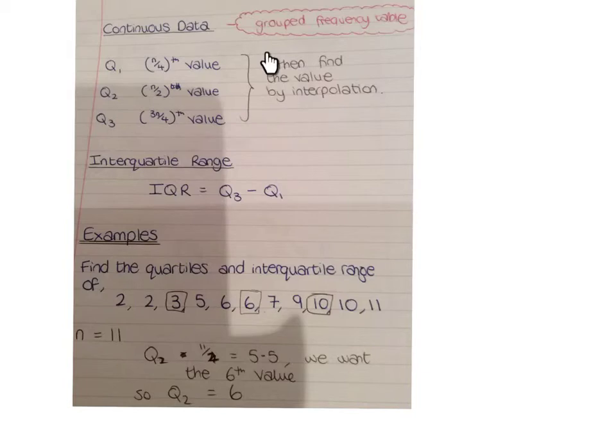And the interquartile range is found by doing Q3, your upper quartile, take away Q1, your lower quartile, and we'll come back to look at that a little later.